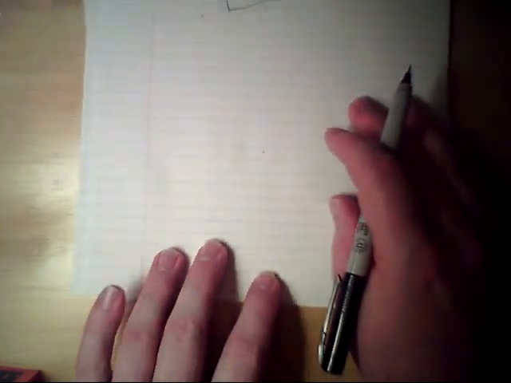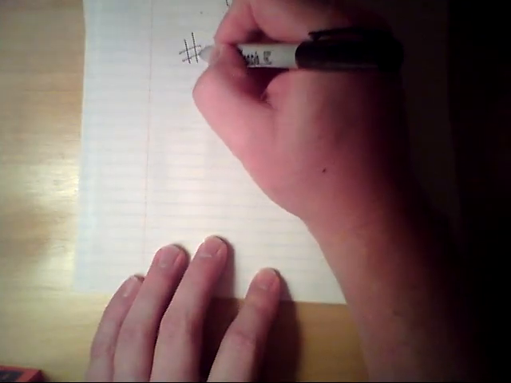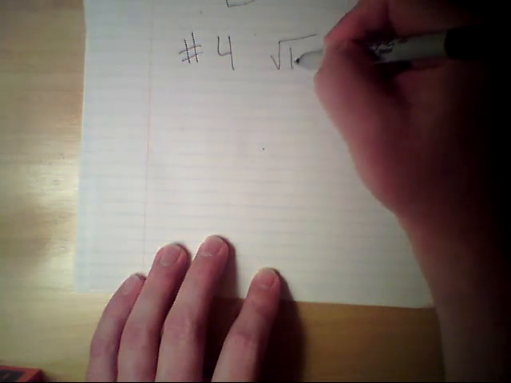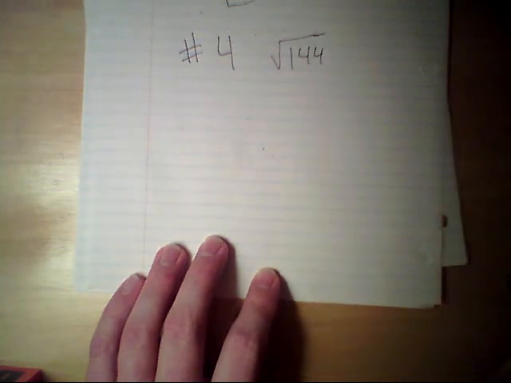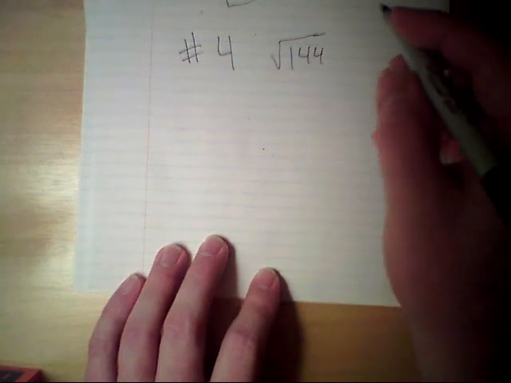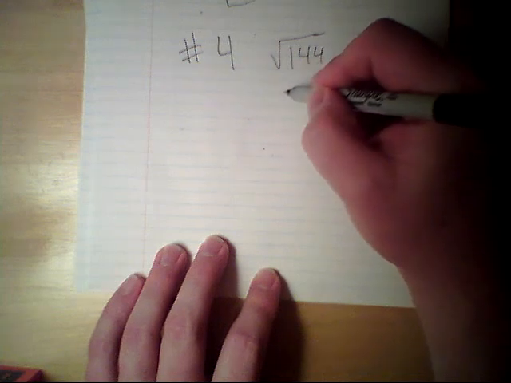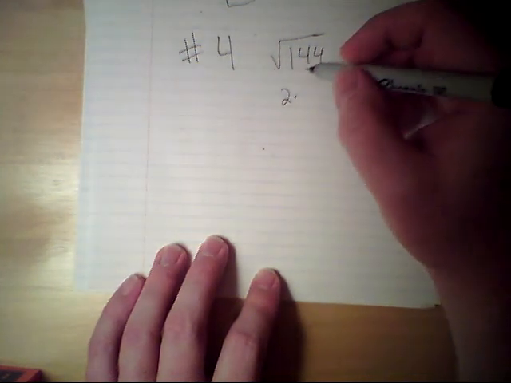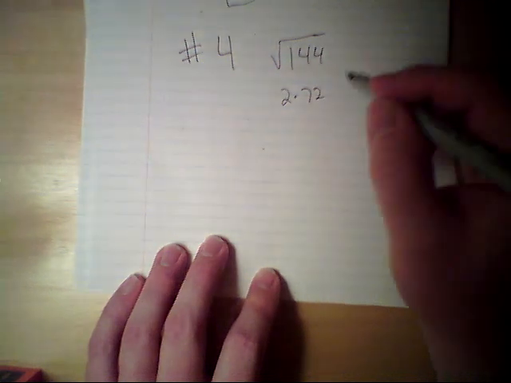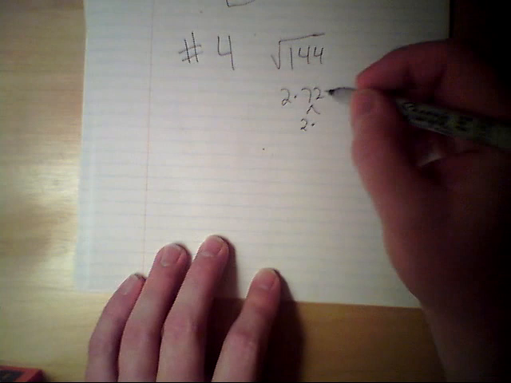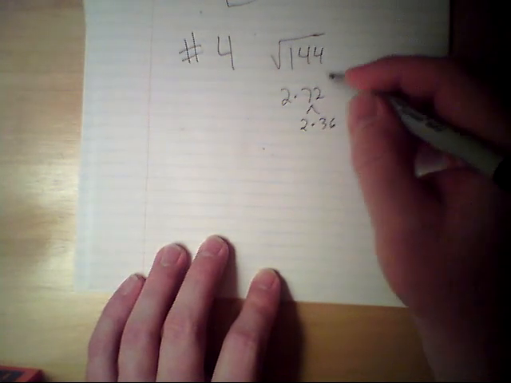All right, number 4. Square root of 144. Well, hopefully you know right off the bat that 144 is the square of 12, but just in case you don't, let's break this up into some prime factors here. 144 would be 2 times 72, and then 72 is 2 times 36, and look what we have here.